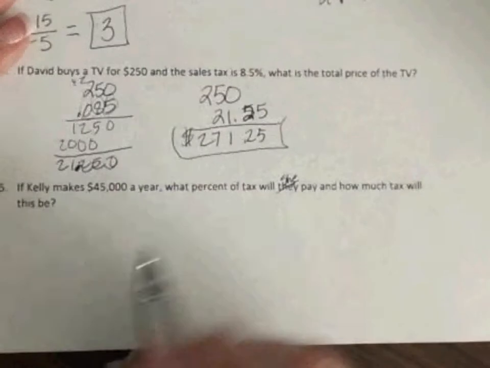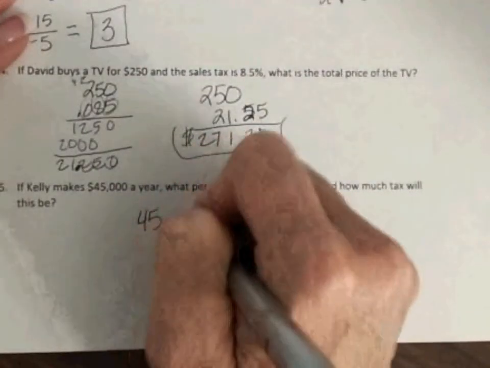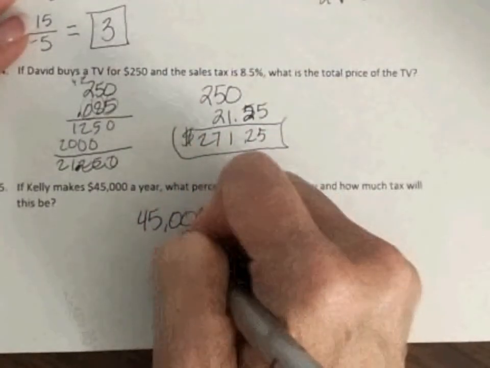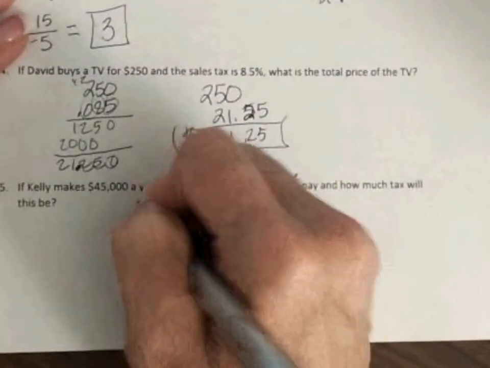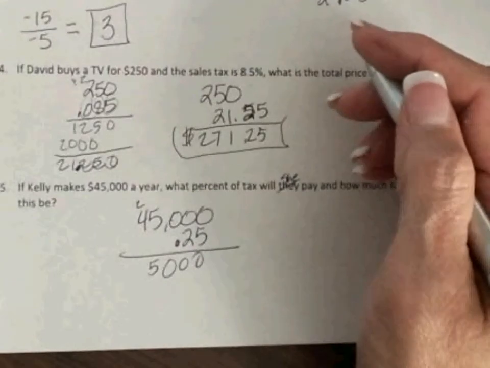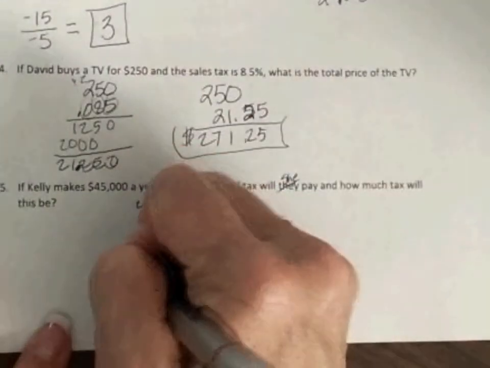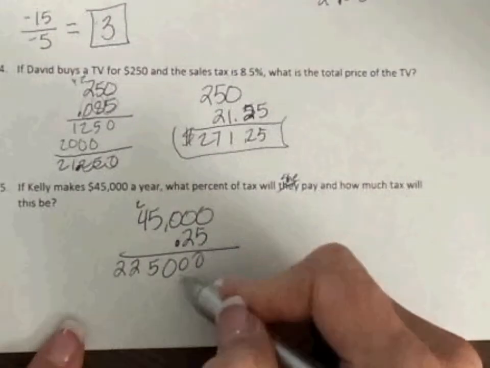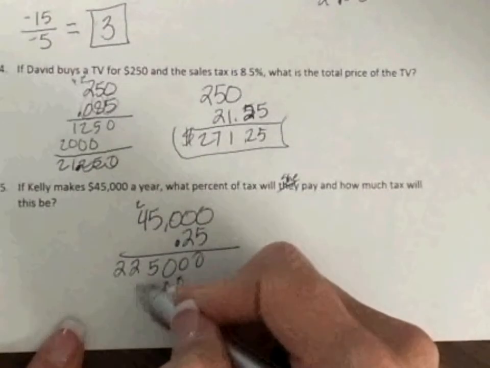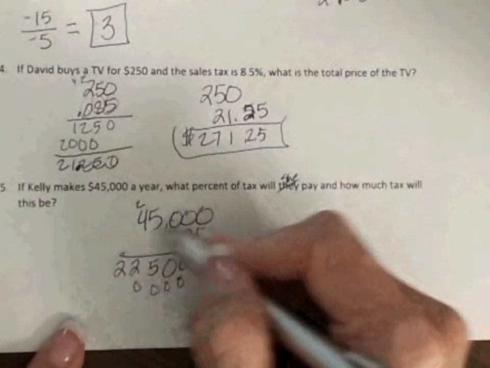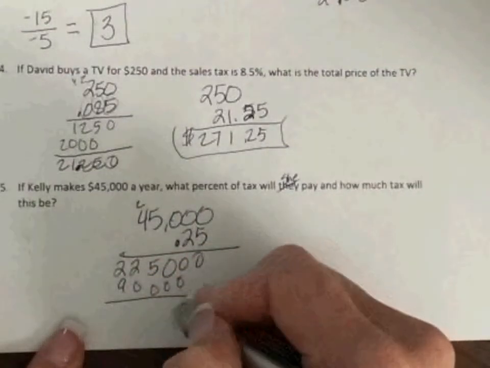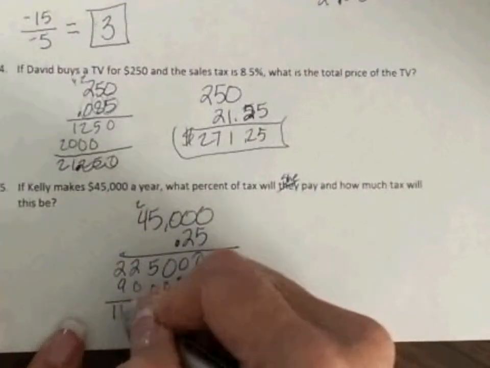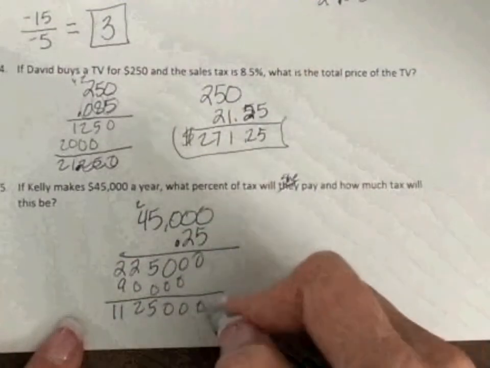So we take her income, which is 45,000. We multiply it by 0.25, 25%. We have 2 decimal places, 1, 2.